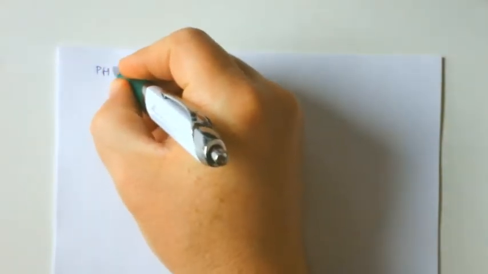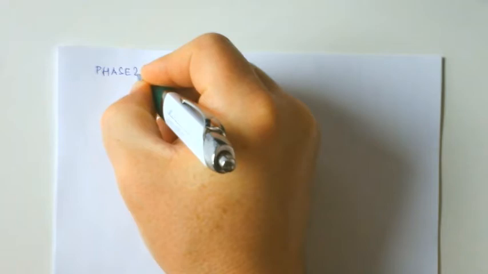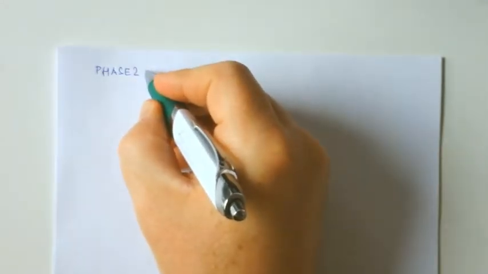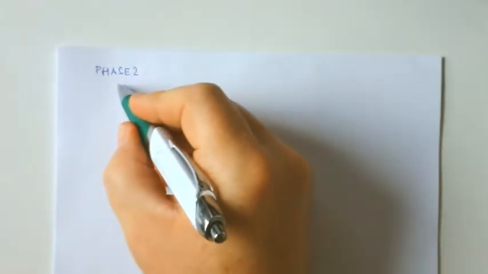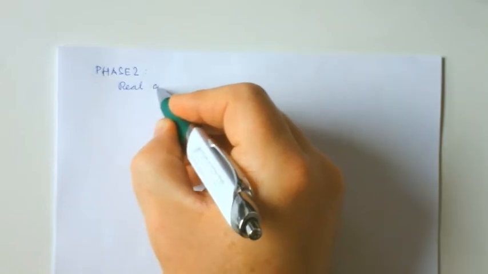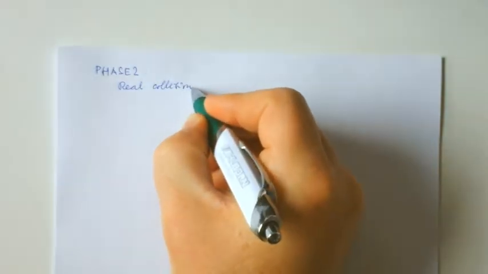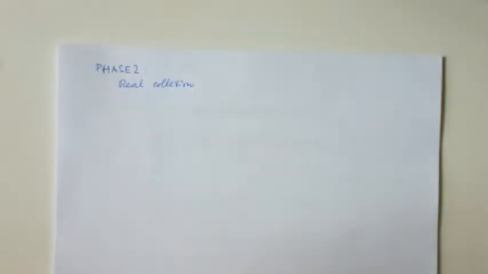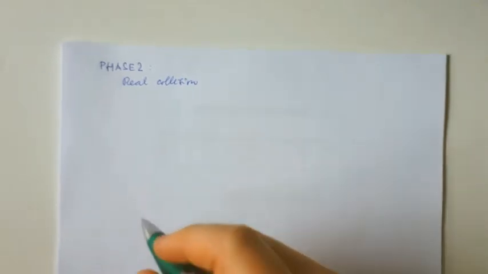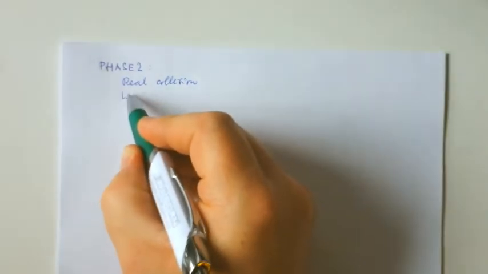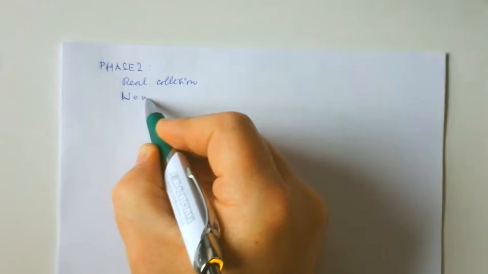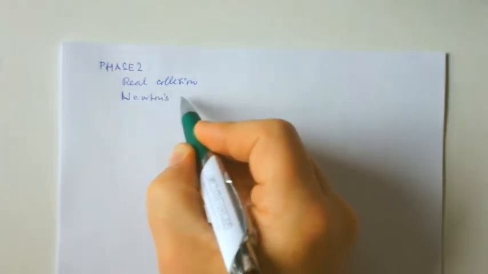Now we can approach phase 2. What is real collision? For this we will use Newton's theorem.